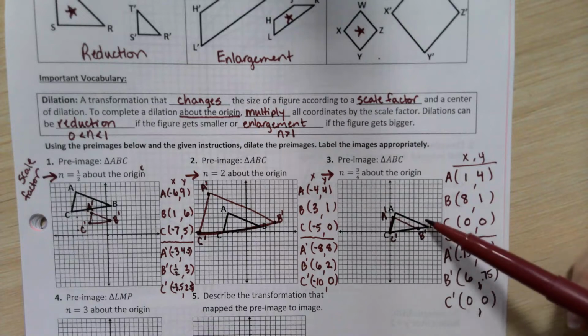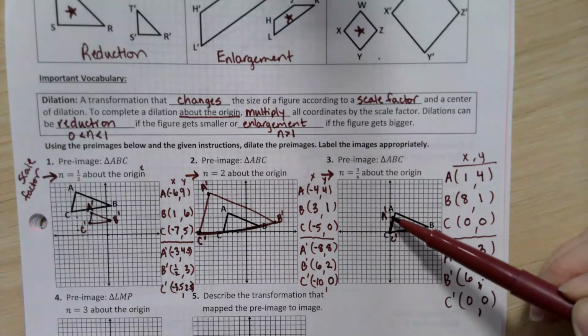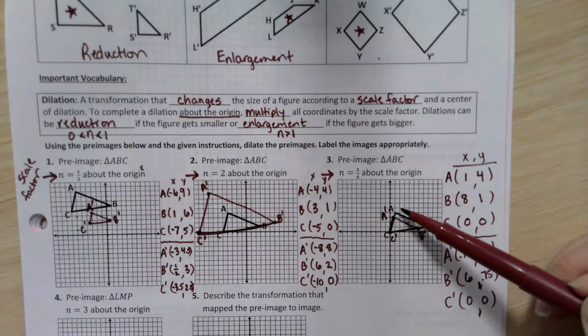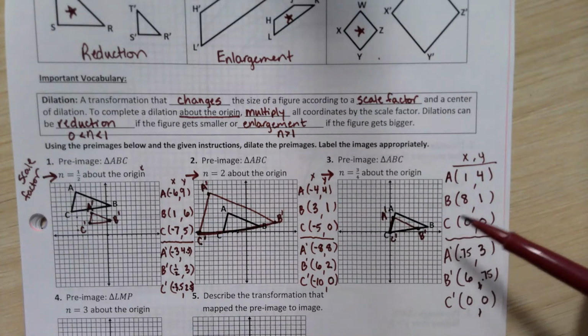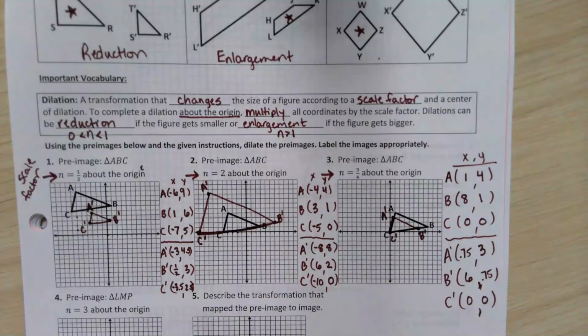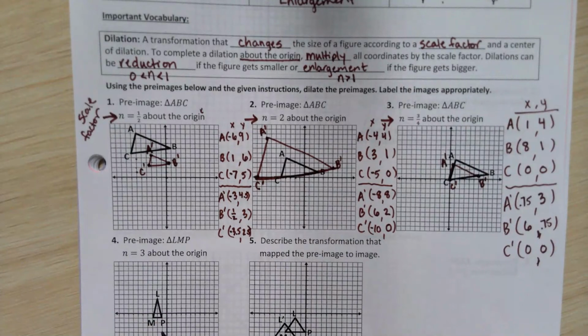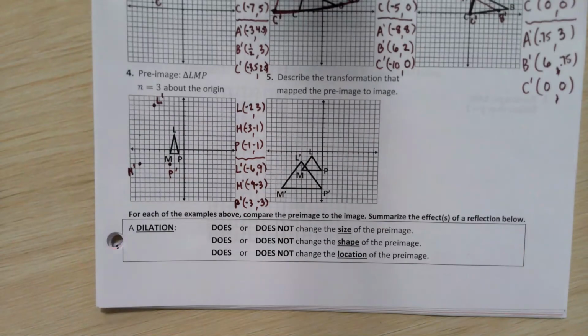Each side is 3/4 of what it used to be. And then this side gets to be slightly closer to the origin because of that 3/4 distance instead of the original pre-image distance. Okay, I'm going to have you go ahead and pause a second time. Go ahead and list out your points for L, M, and P, and then multiply by that scale factor of 3 and see if you can do this one on your own before you come back and press play to check your answers.